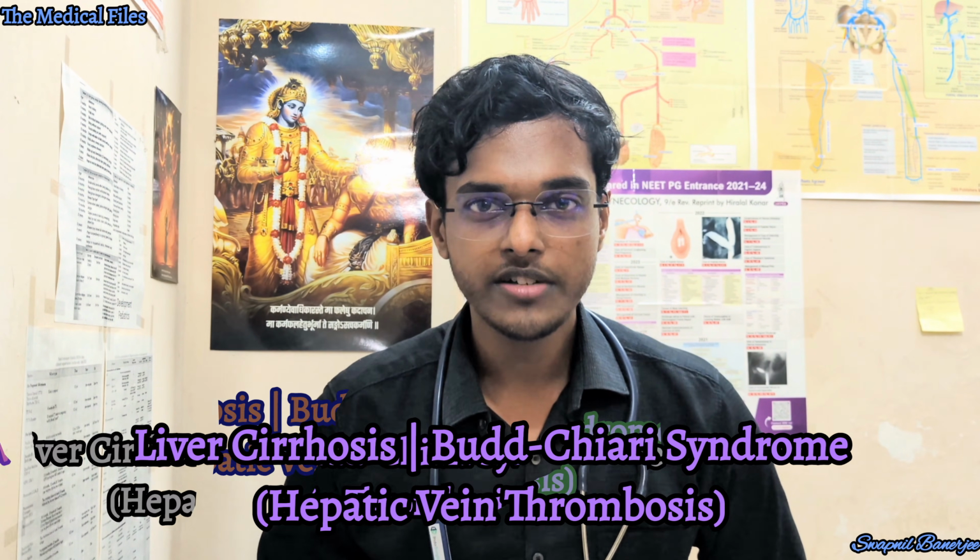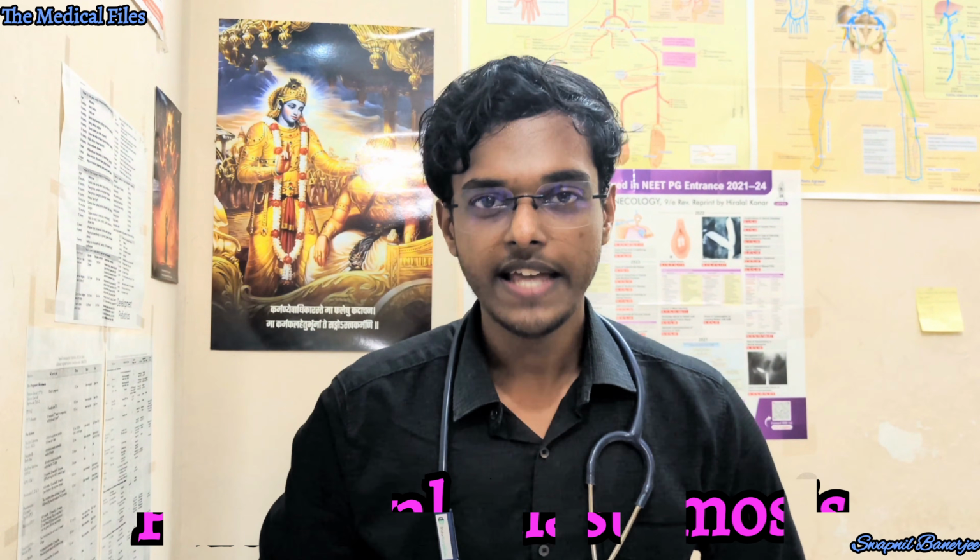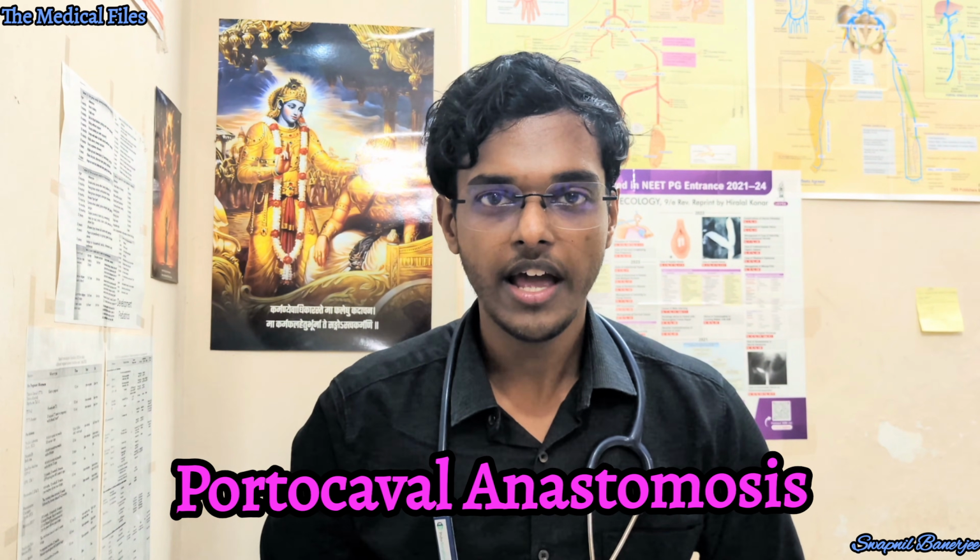So now in patients of liver cirrhosis or Budd-Chiari syndrome, where the blood is unable to flow normally through the portal vein, the blood backs up and it forces open the other anastomoses between the portal venous system and the systemic venous system, and there you find the engorged veins. These anastomoses are called Portocaval Anastomosis. So here you will have to remember 5 main locations of Portocaval Anastomosis.